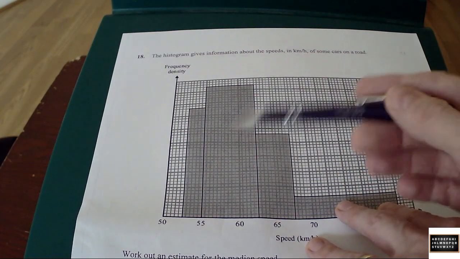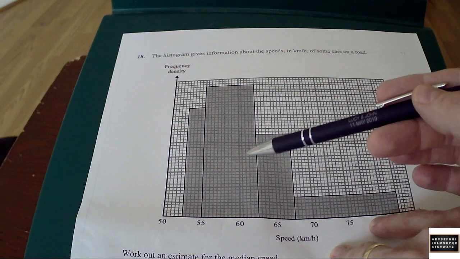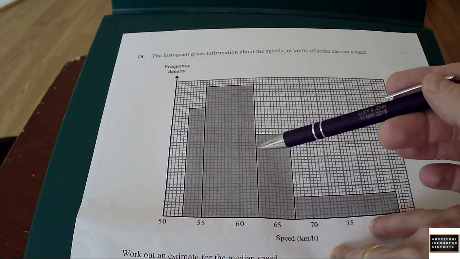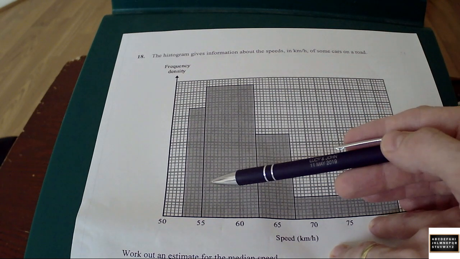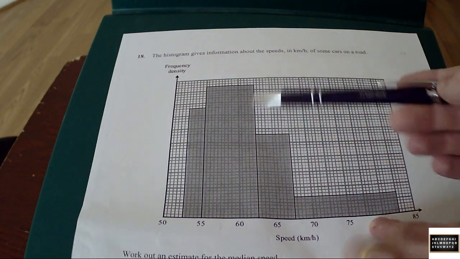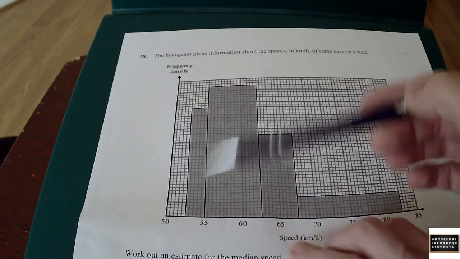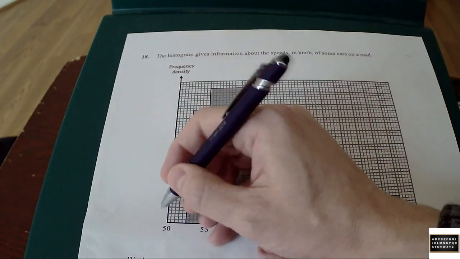The first thing to worry about with frequency density diagrams is what is the area of each of the individual bars, and that's how you would basically start this. You're going to start by working through the area of each bar, but of course the problem is we don't have the scale on the side. Because we're asked about a median, it doesn't actually matter what the scale on the side is. We can construct that for ourselves.